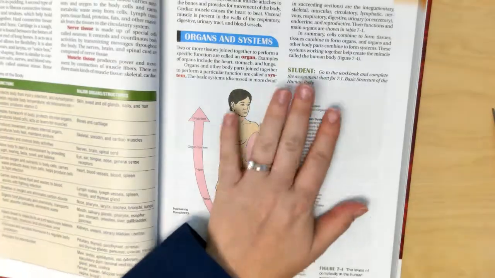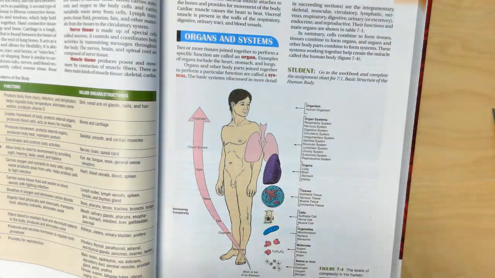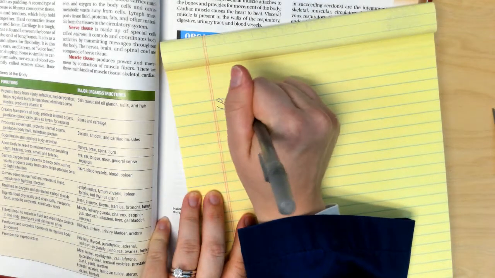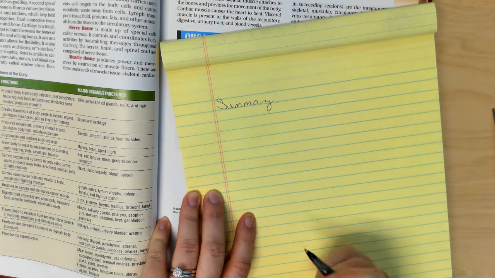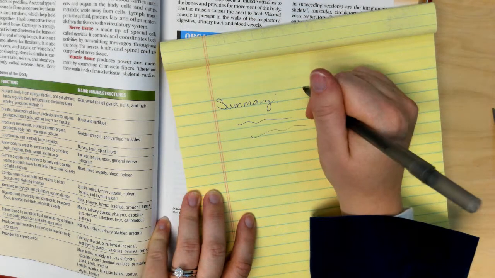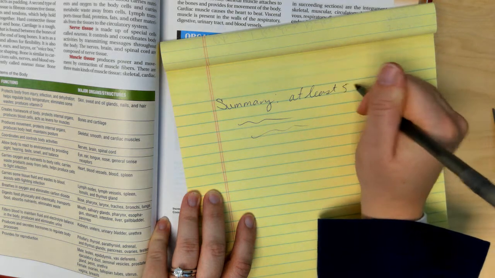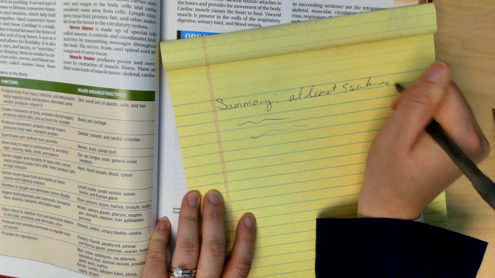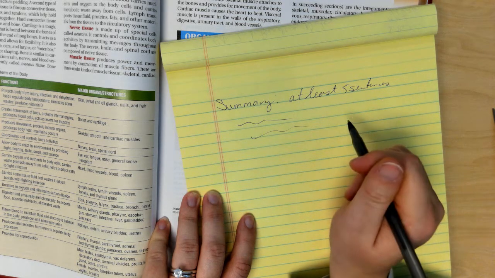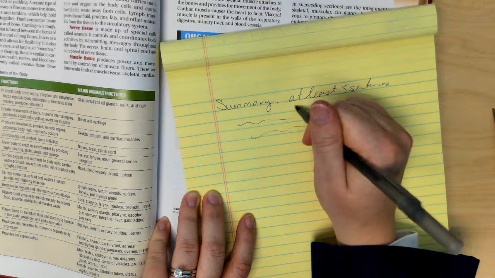So when you get to the end of it, alright, I'm at the bottom of the page, so I'm going to skip ahead to the next page here. Alright, you're going to write your summary. Okay, I want it to be 5 to 6 sentences, so you're going to write at least 5 sentences. Okay. And the information that you put in these sentences should summarize and answer your objectives.